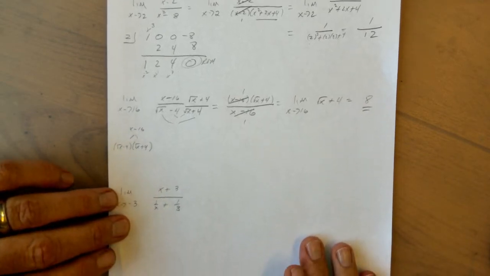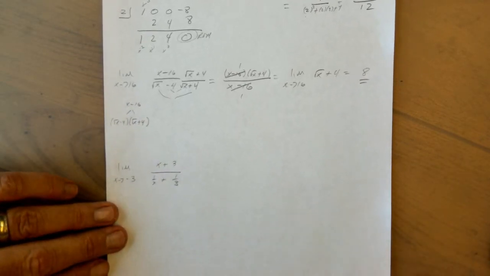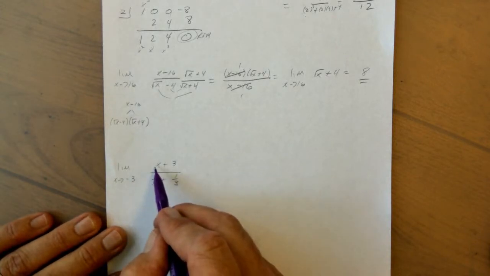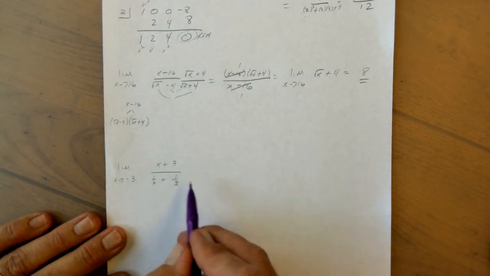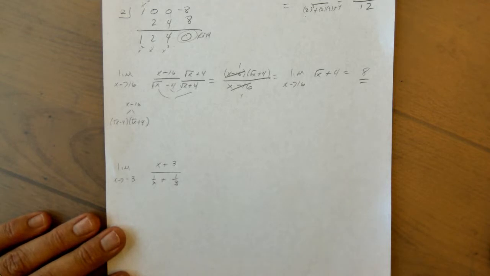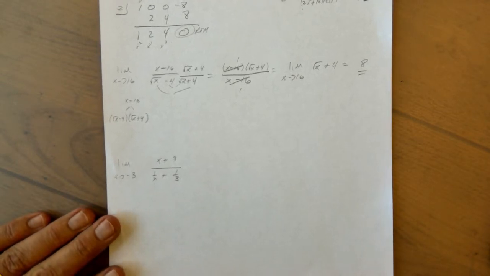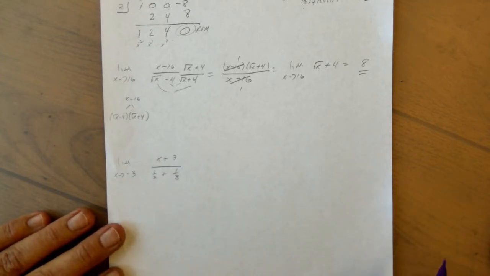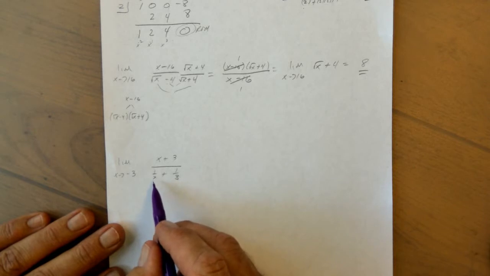And here's one more example where we have to do some manipulation. Again, if we were to apply our limit laws, negative 3 here, we end up with 0. Negative 3 here, we end up with 0. Again, indeterminate. And so a pretty common strategy, and you've seen this before in solving algebraic equations with fractions, is you try to get rid of your fractions.